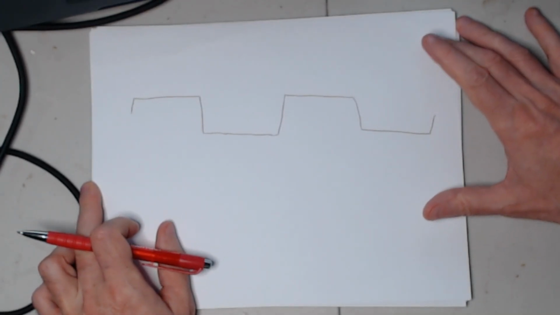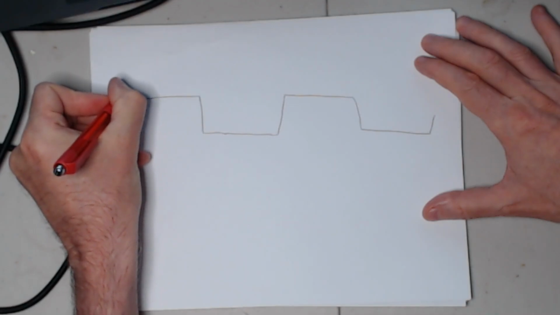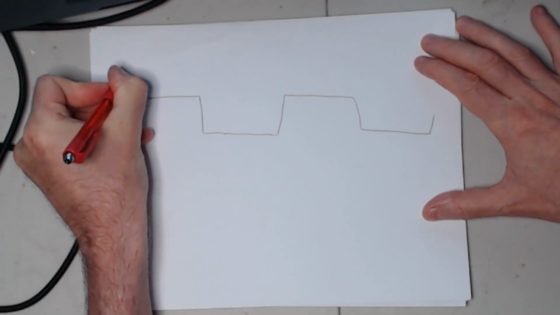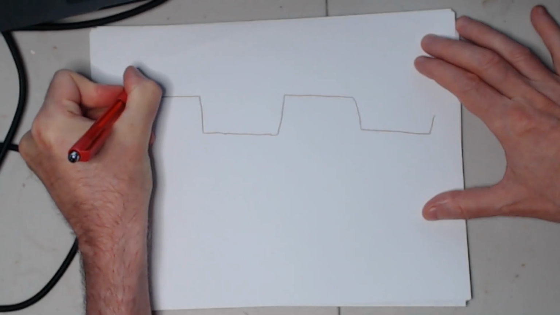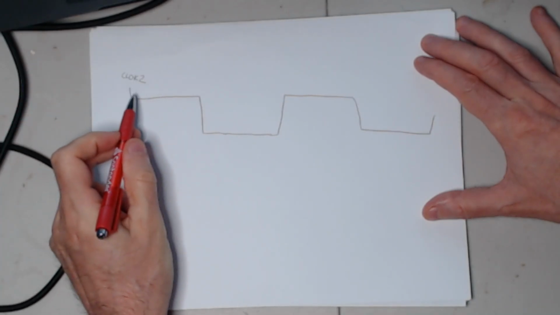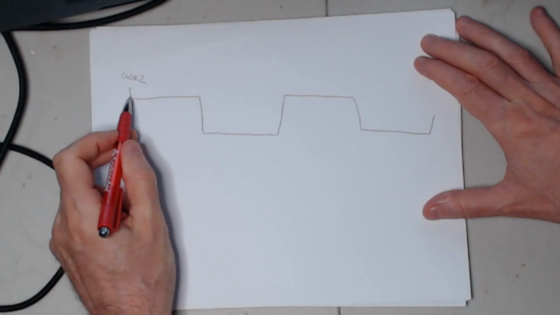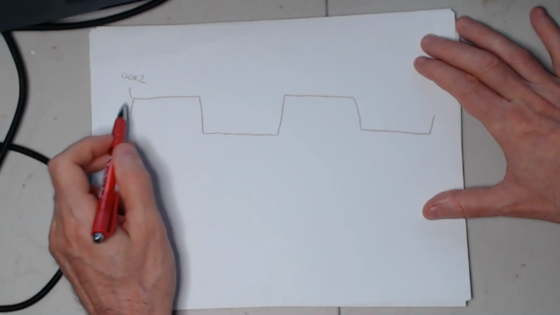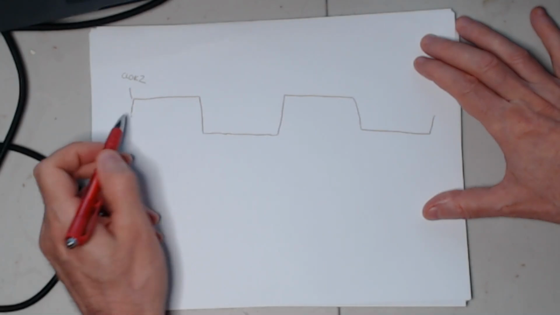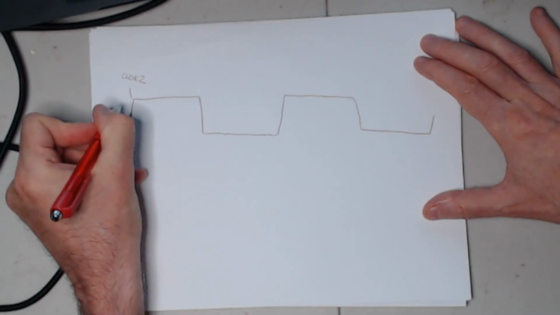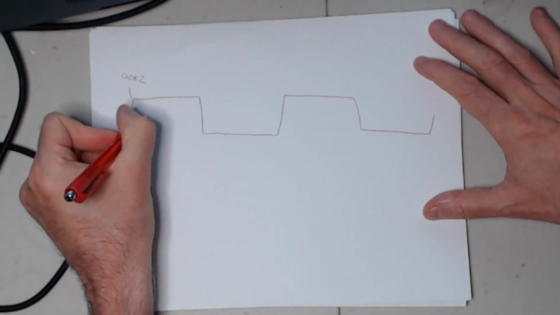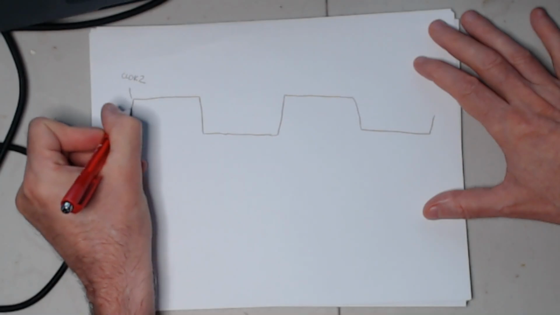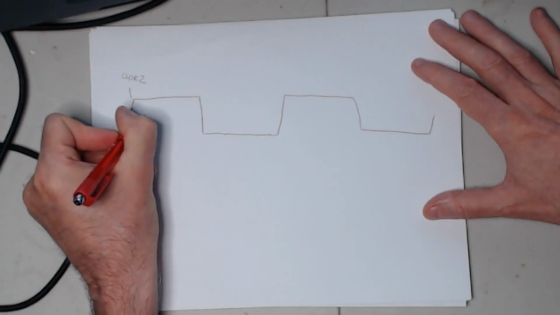Okay, so there's the clock, and we'll call this one clock 2, and that comes out of the Raspberry Pi. Now before it goes into flip-flops, it goes through two inverters that I've drawn in previous videos, and that would be clock 0, and that's going to be delayed by a little bit.